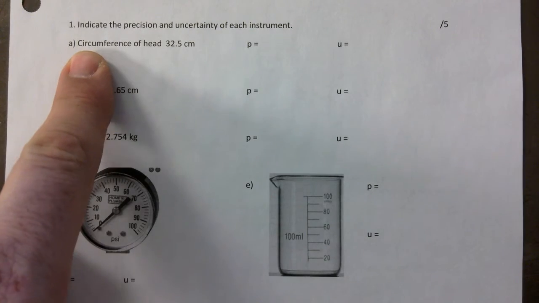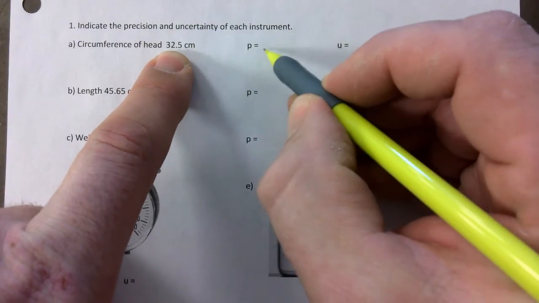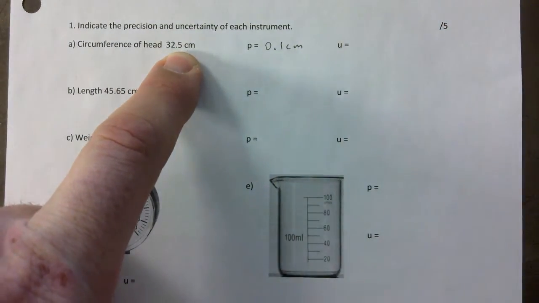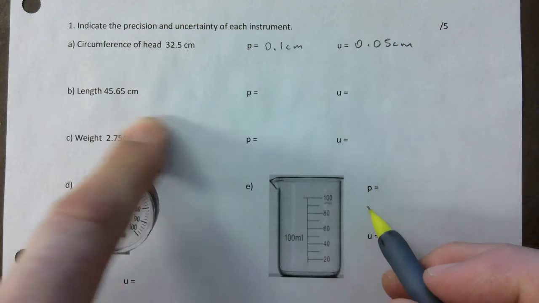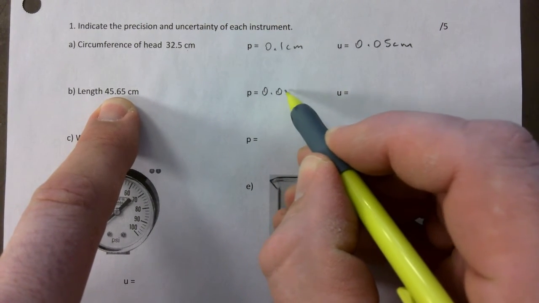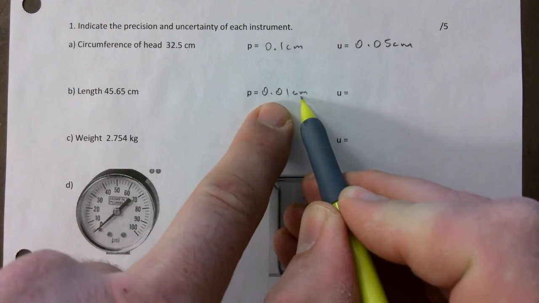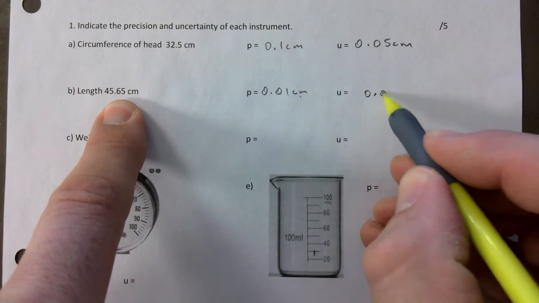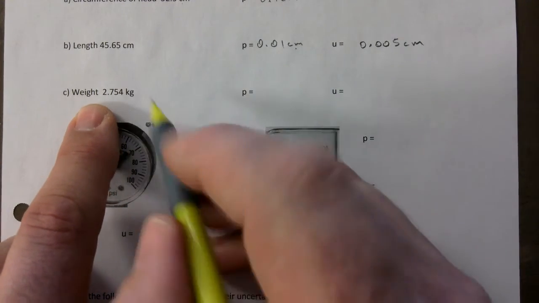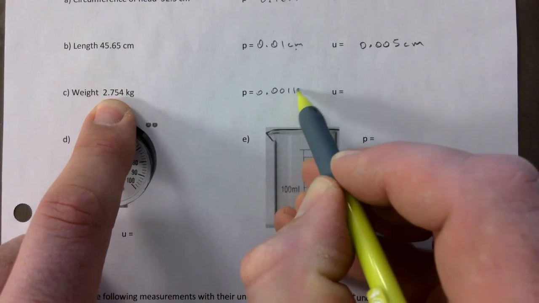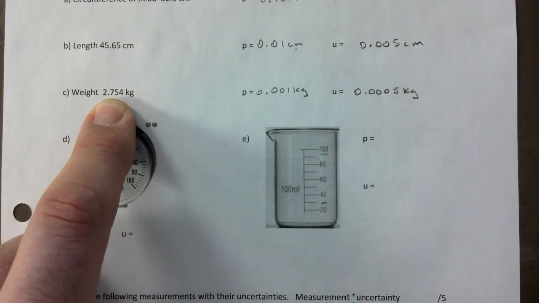All right. Some of these questions you probably recognize, but state the precision and uncertainty of each instrument. So there's a number. So this is precise to the nearest 0.1 of a centimeter. Take half of that. You get that. The length in this case, you're down to the nearest hundredth of a centimeter. That's the precision of this measuring device. And so half of that is 0.005. Use your calculator if you're not sure. The weight, that's how precise that is. And so uncertainty would be half of that.